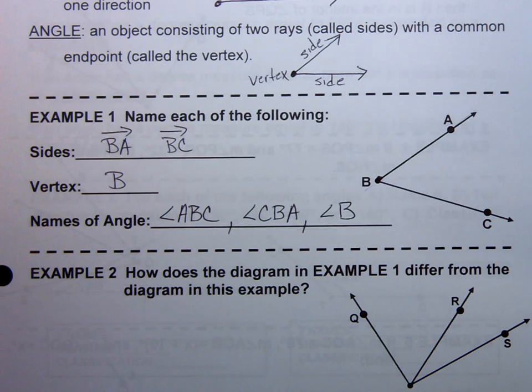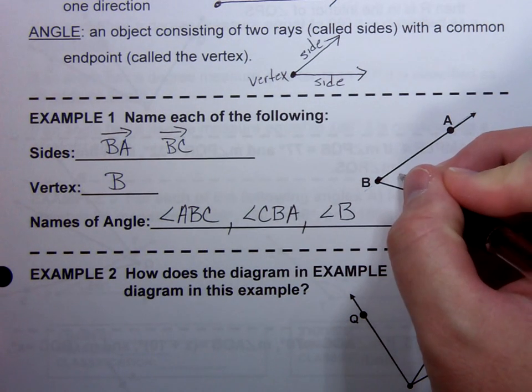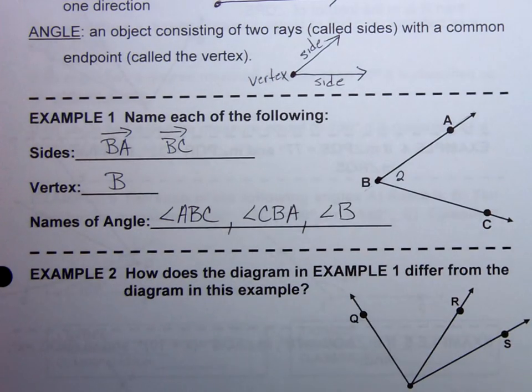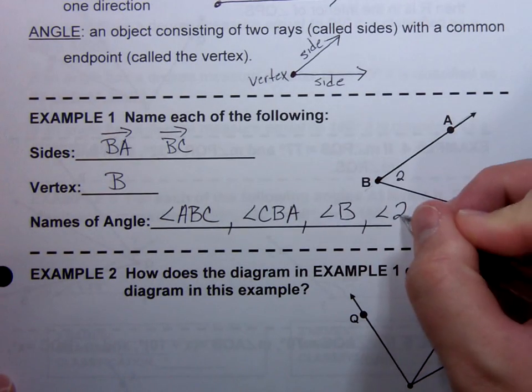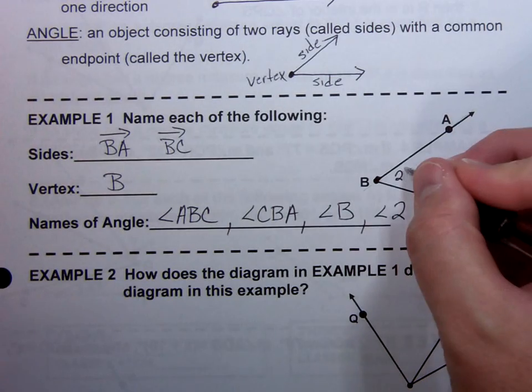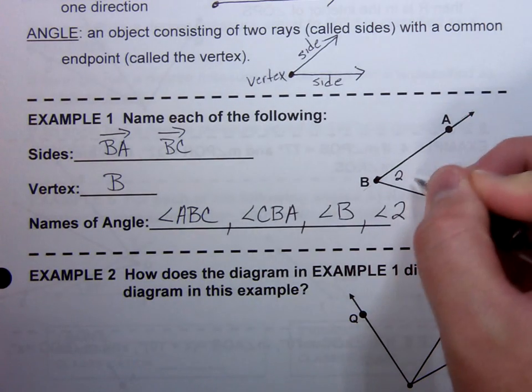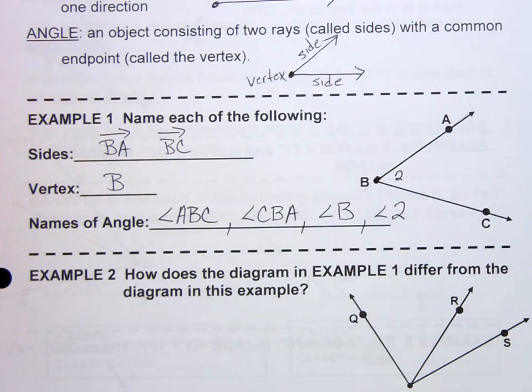But one other way, sometimes they will put a number in here. So let's just say that we had the number 2 sitting here already. If that was the case, then we could also call this angle 2. Now don't get that confused with the measurement. If it says 2 degrees, then that's the measure of the angle, not a name of the angle. So make sure there's not a degree symbol there on that number before you use it as a name.